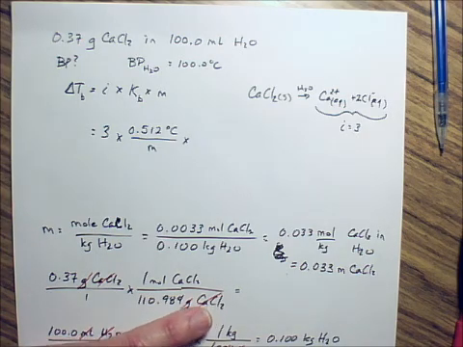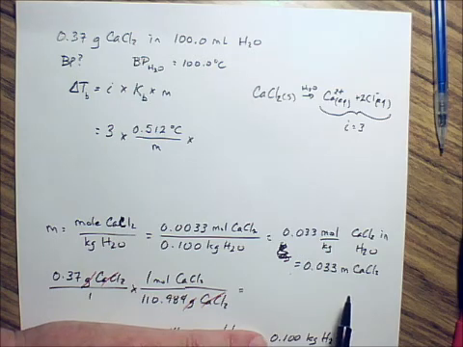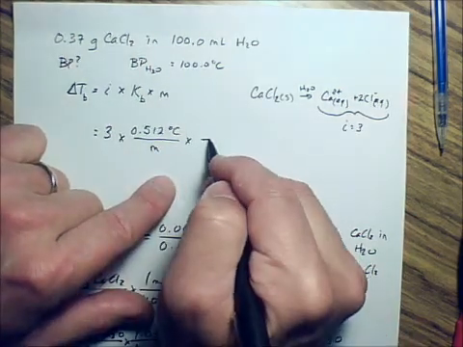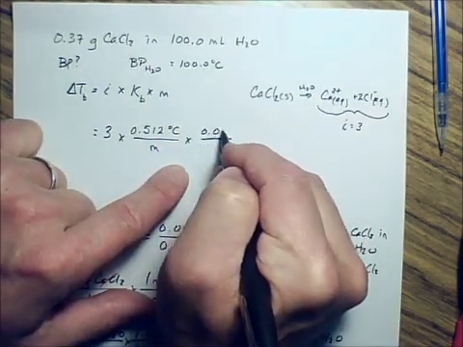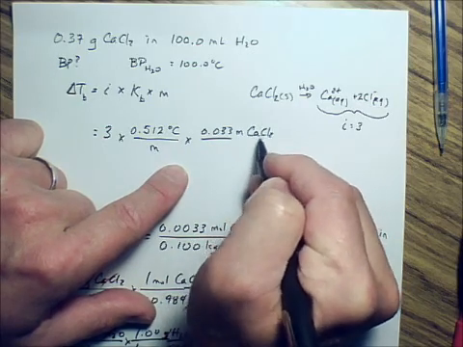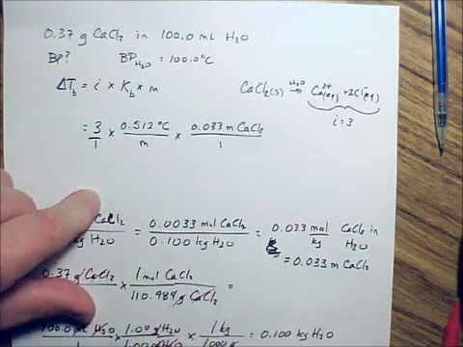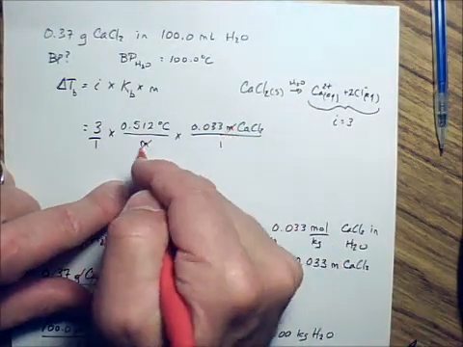Water's used so often that we just leave it out when we're saying concentration if that's the solvent. But if it's not the solvent, you have to say what the solvent is, or your answer is incomplete. Okay, so now we got the molality. We put 0.033 mole calcium chloride over 1. Because by doing that, then, mole cancels.